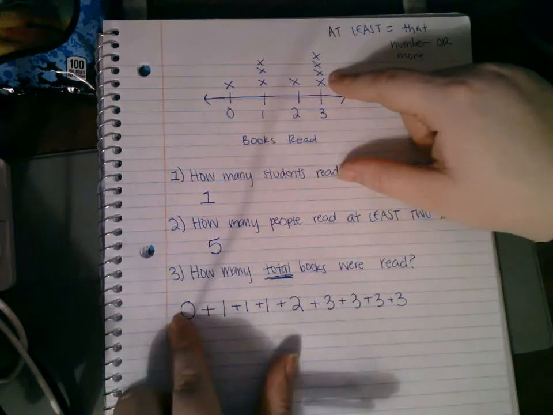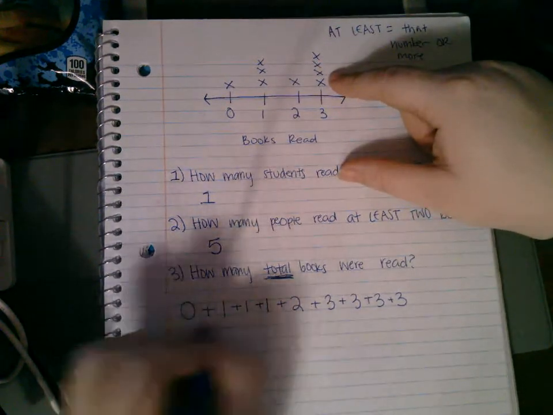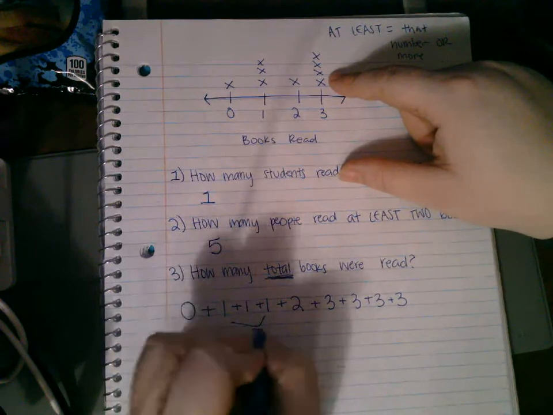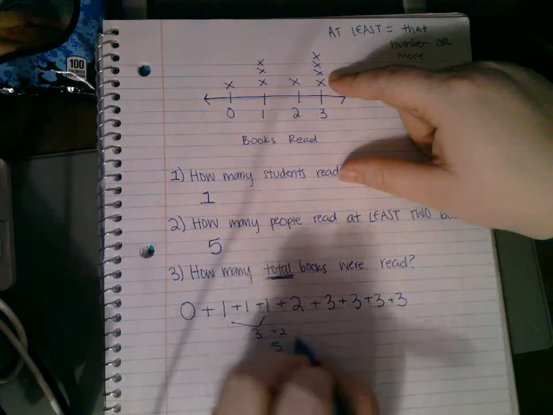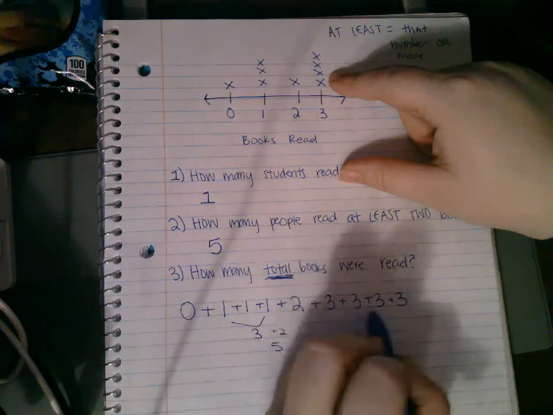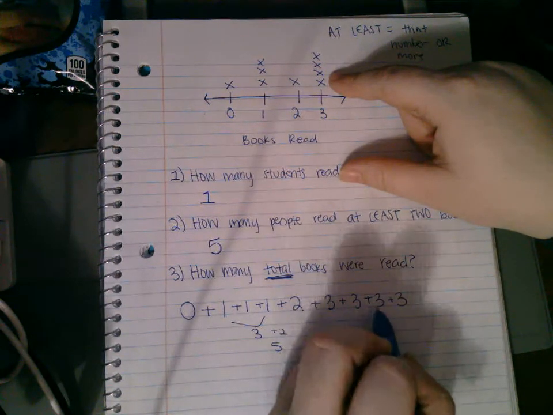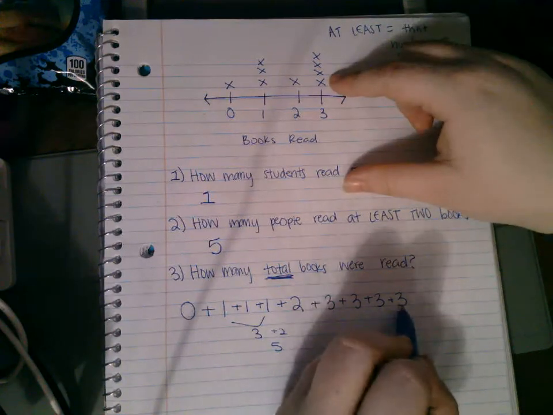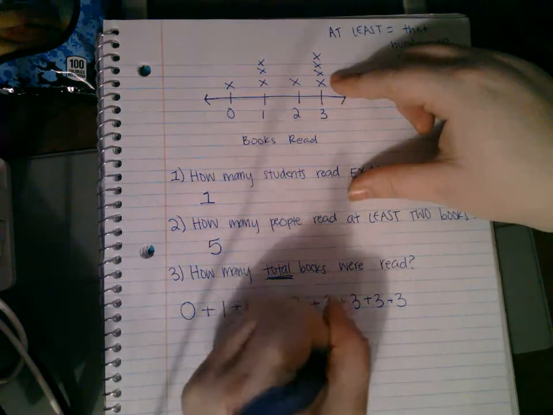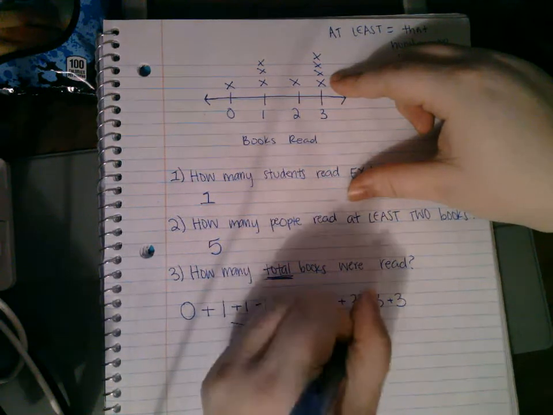When I add this all together, I get 0 plus 3 plus 2 is 5, plus 3 is 8, 11, 12, 13, 14, 17. 17 total books were read.